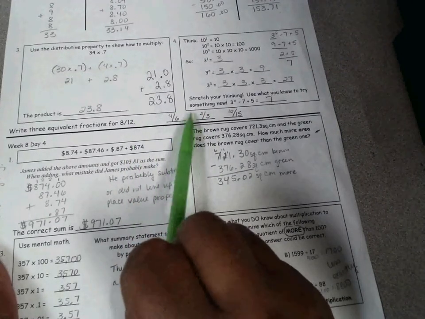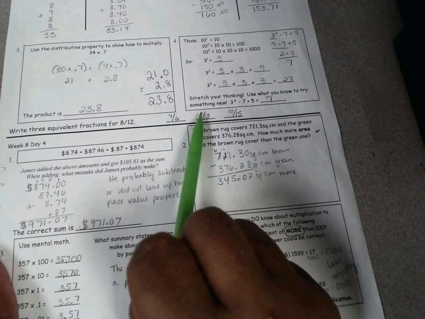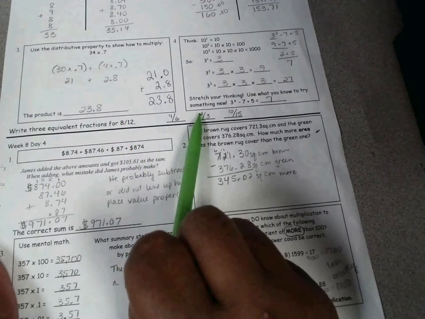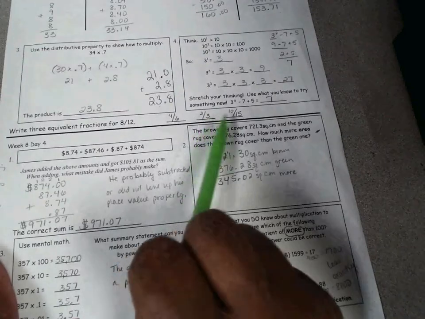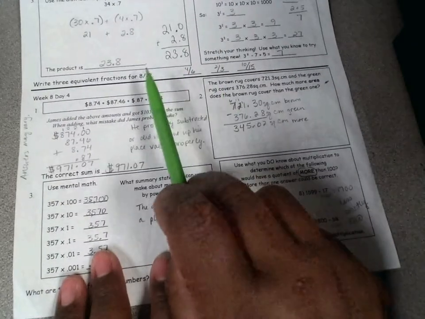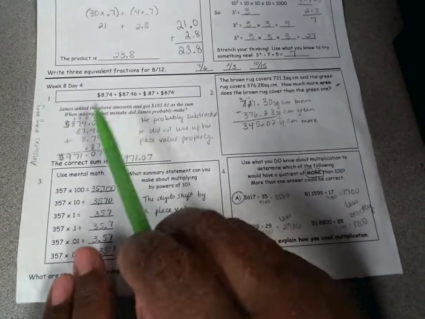I can even take an equivalent fraction and make another equivalent fraction. So I'm going to take this and I'm going to multiply it times 5. 2 times 5 is 10. 3 times 5 is 15. Next one. And yes, these are equivalent still to 8/12.